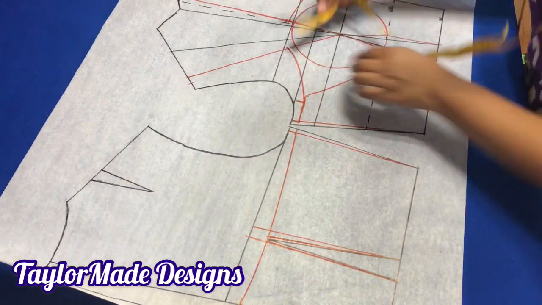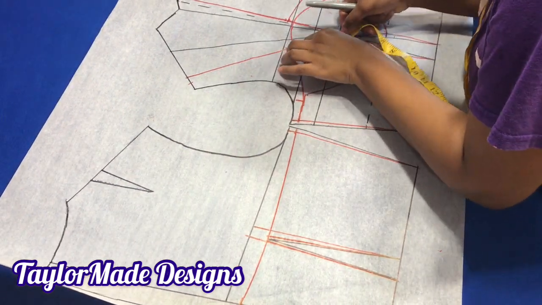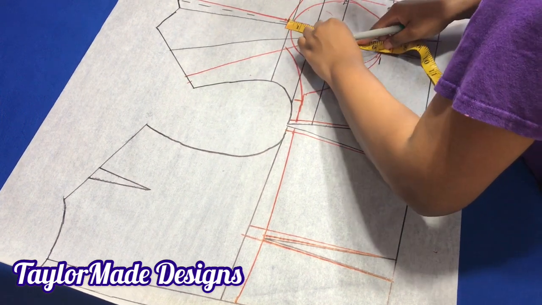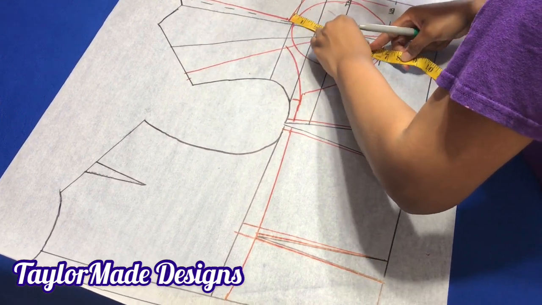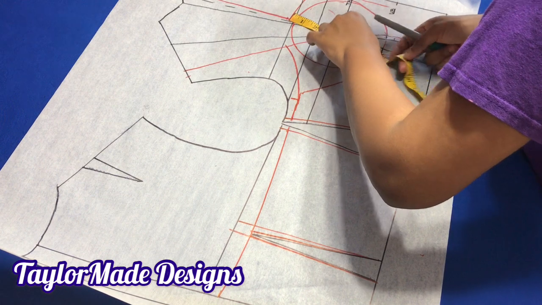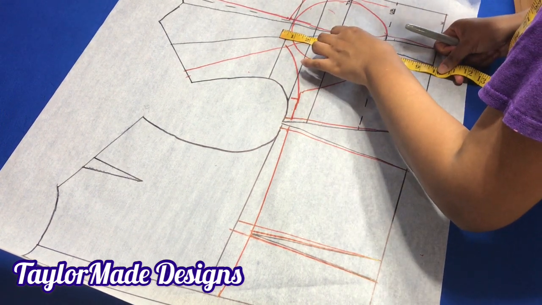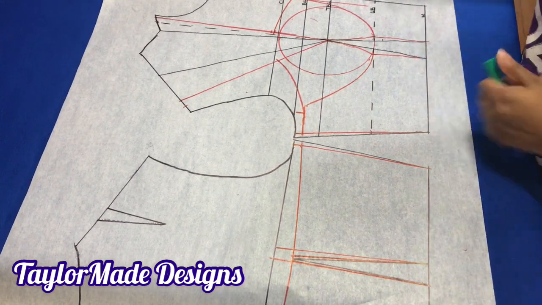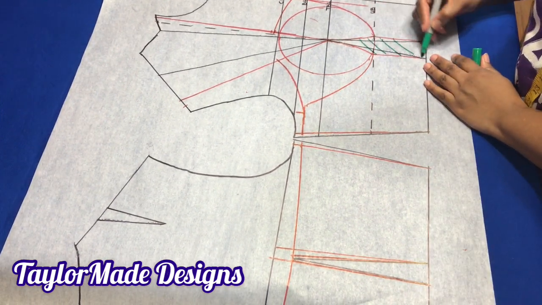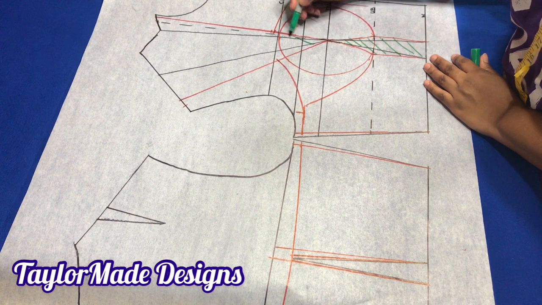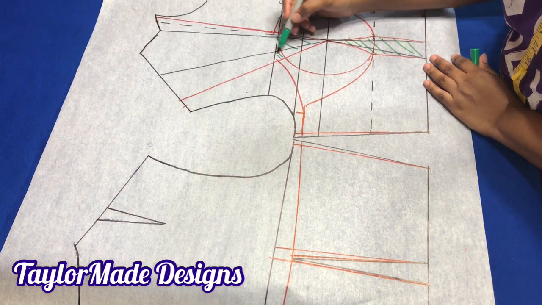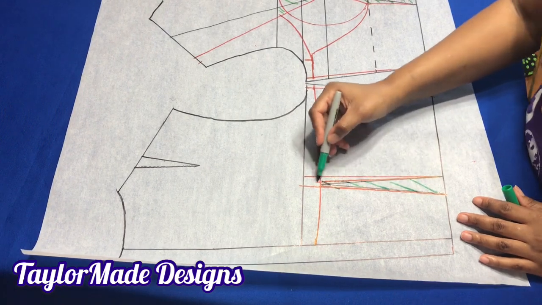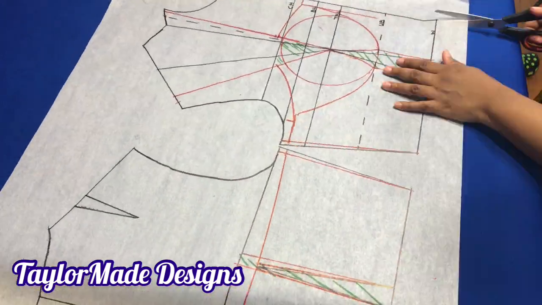Let me check again. Yep, correct. All right, so now we're going to cut these out. So all these darts, all of those will be gone. Okay, all of these, you're going to get rid of those.